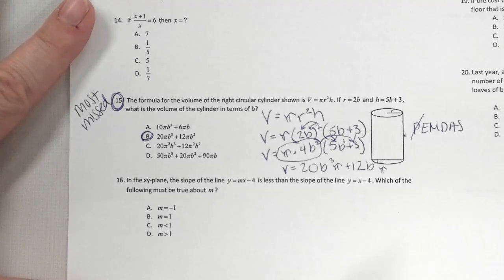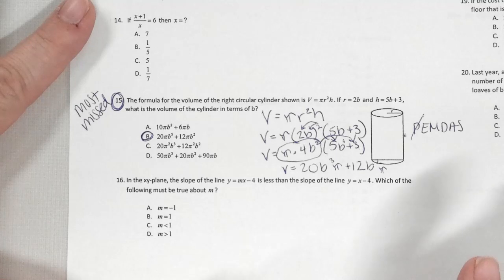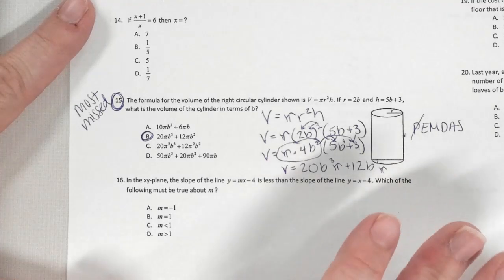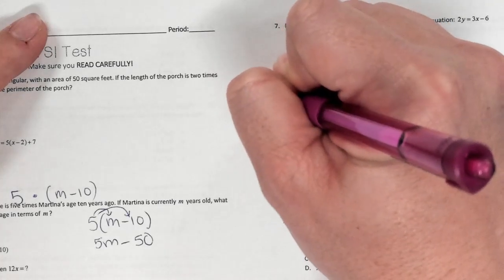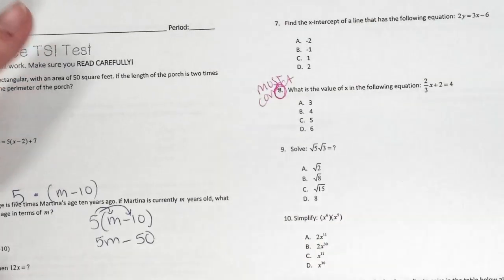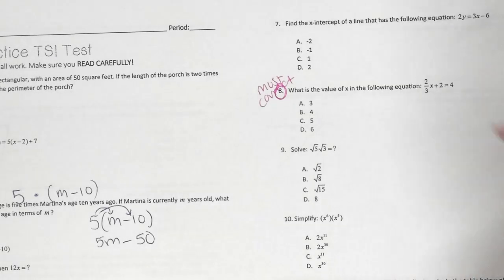If you look though at number 8, this is one of the most correct, I believe. One of the highest percentages correct. Okay, so if you look at this one, people did struggle a little bit.